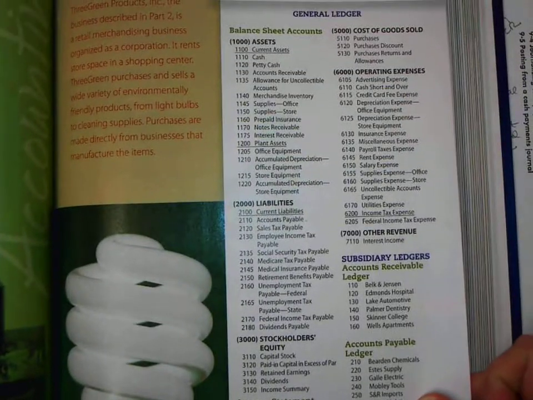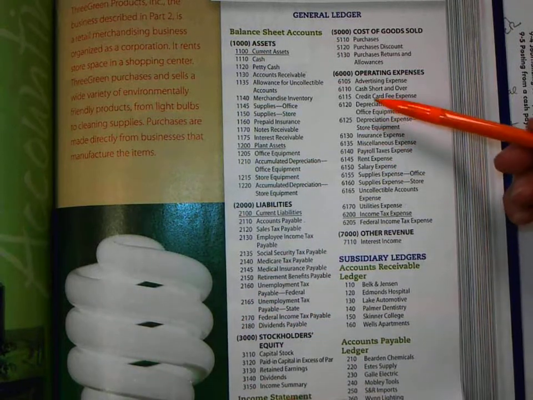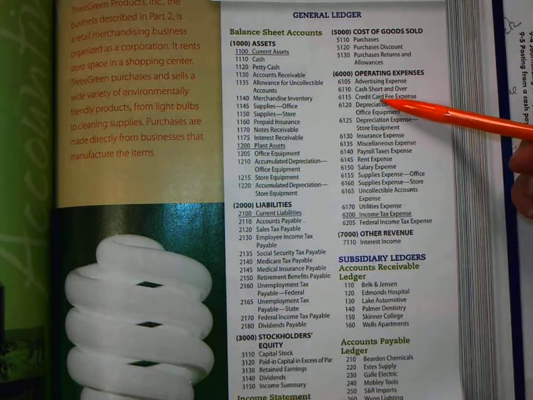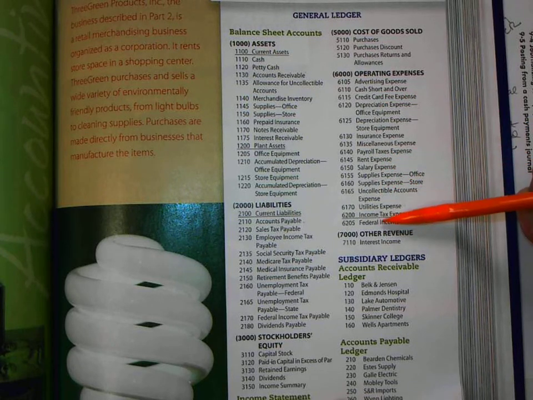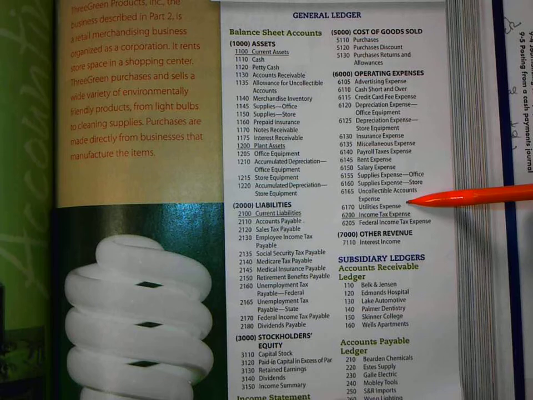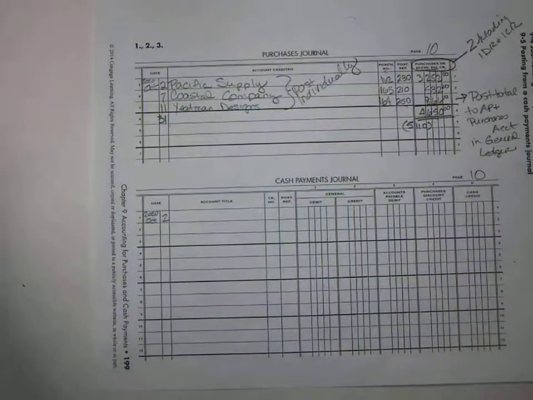Looking at our expenses, right? Telephone bill. It could be communications. I don't see communications. There's nothing about telephone. So I would say probably utilities expense, right? Remember, always come back to your chart of accounts and look if you need to. So a utilities expense.